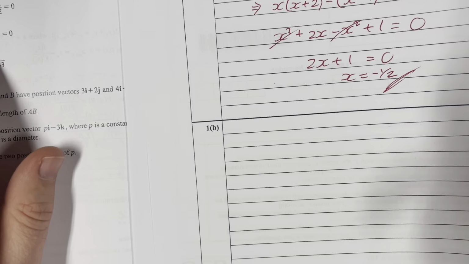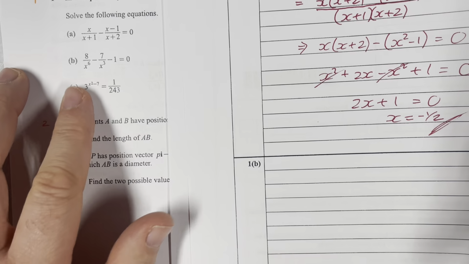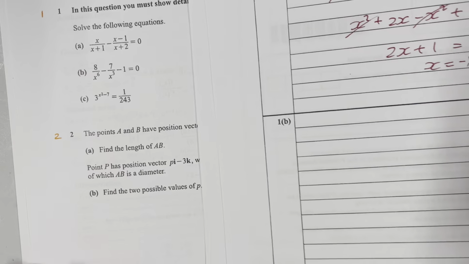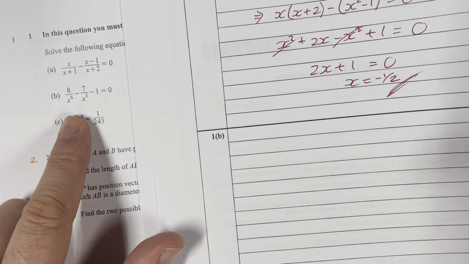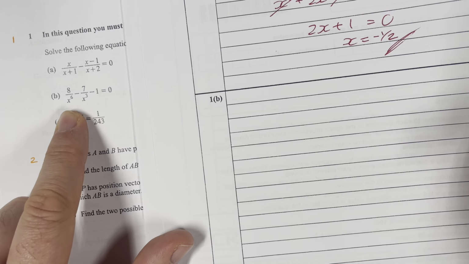All right, part B. This one is a little bit different, but it's still just solving an equation. And the first thing I'm noticing here is I've got fractions in there.